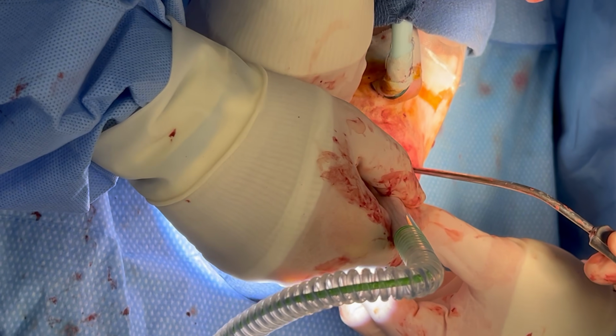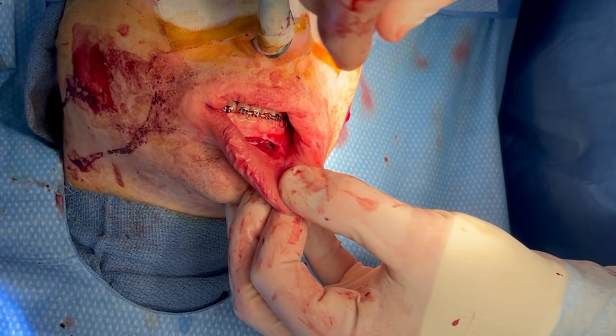Next, we perform a genioplasty to correct the chin deviation. I first make a vestibular incision and expose the symphysis.